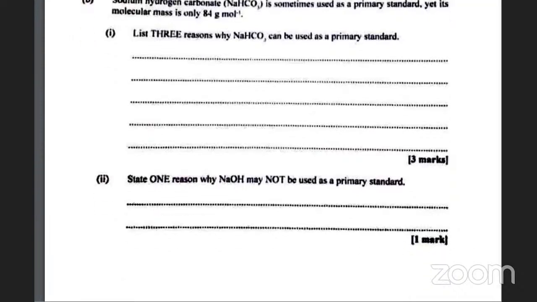Wonderful. And so when you get to this part, it's one reason why sodium hydroxide may not be used as a primary standard: it absorbs moisture. Remember, even in combustion analysis, we use it to absorb CO2. It can absorb moisture.